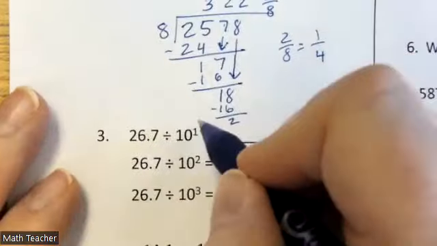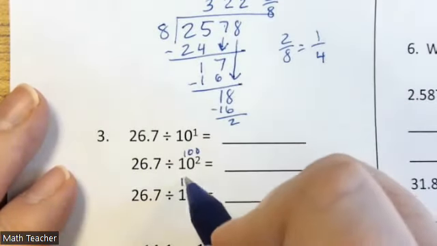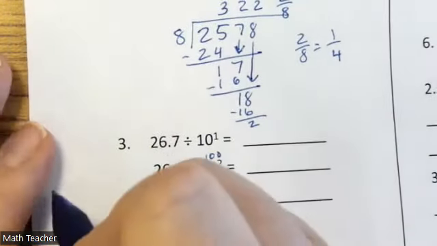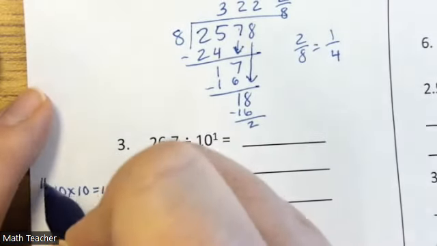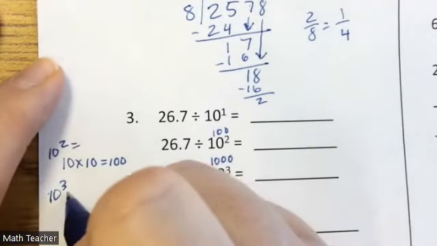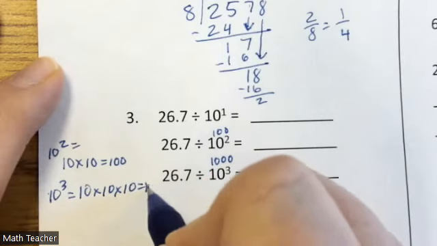Okay, 10 to the first power is just 10. 10 to the second power is 100. 10 to the third power is 1,000, because 10 to the second power means 10 times 10, which is 100. This is 10 to the second power. 10 to the third power means 10 times 10 times 10, which equals 1,000.